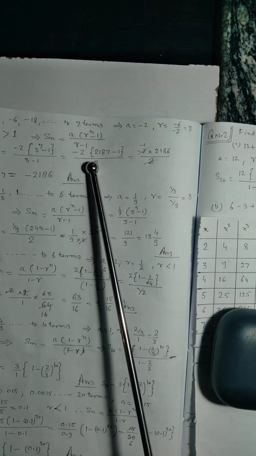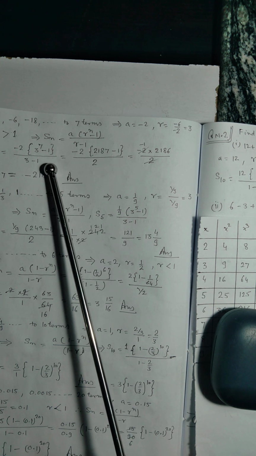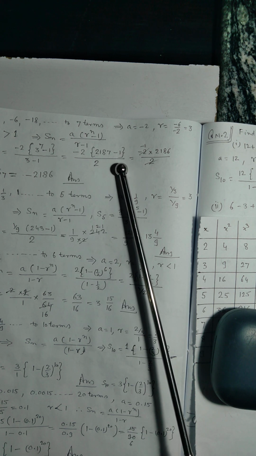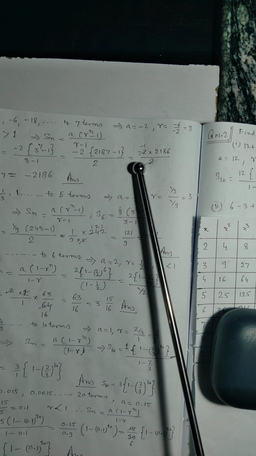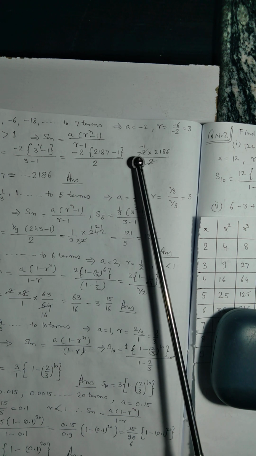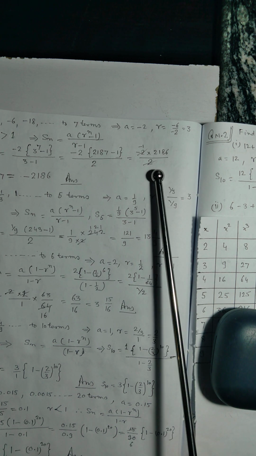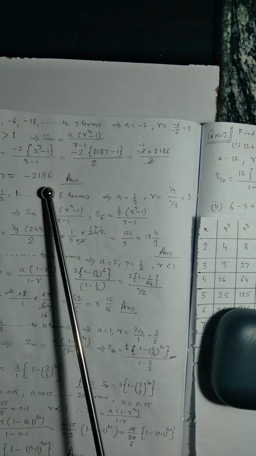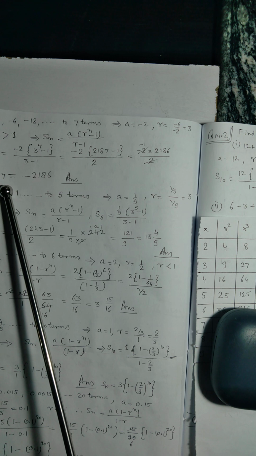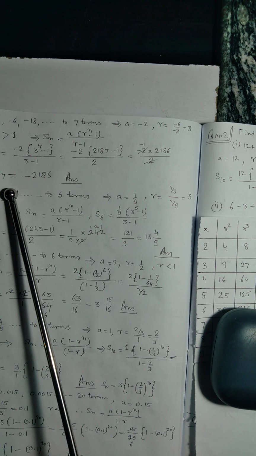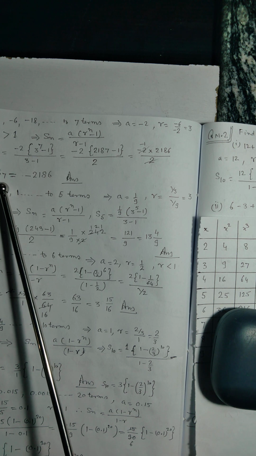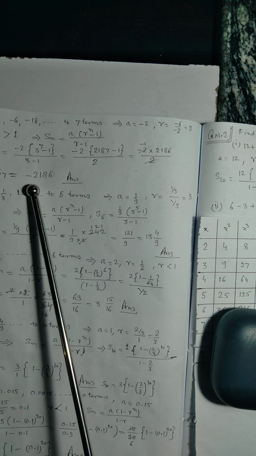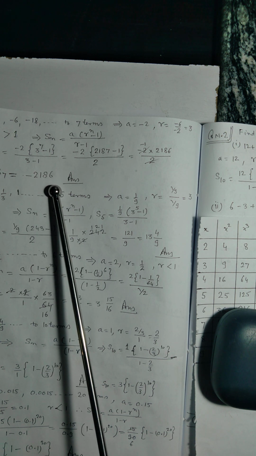Minus 2 in bracket 3 raised to power 7. 3 raised to power 7 is equal to 2187 minus 1 upon 2. If we solve, you see the minus 2 and 2 will be cancelled and we will get minus 1 here, and multiplied by minus 1, it will become 2187 minus 1, that is 2186. Summation of 7 terms will be minus 2186.